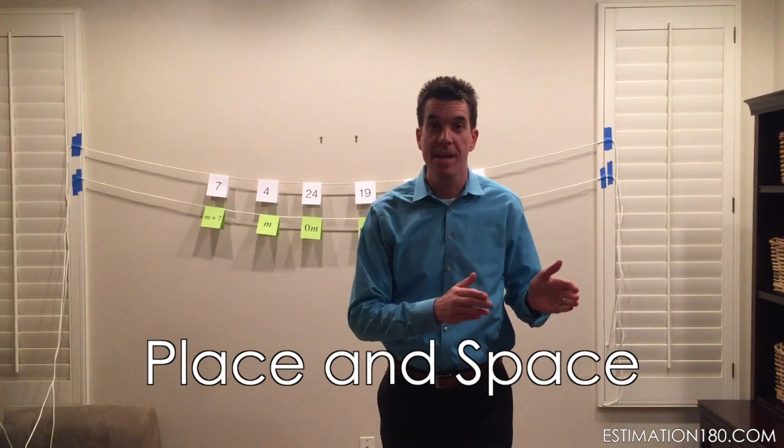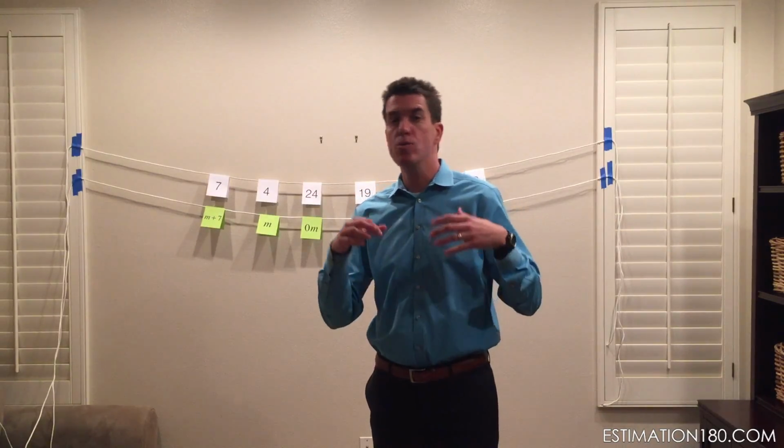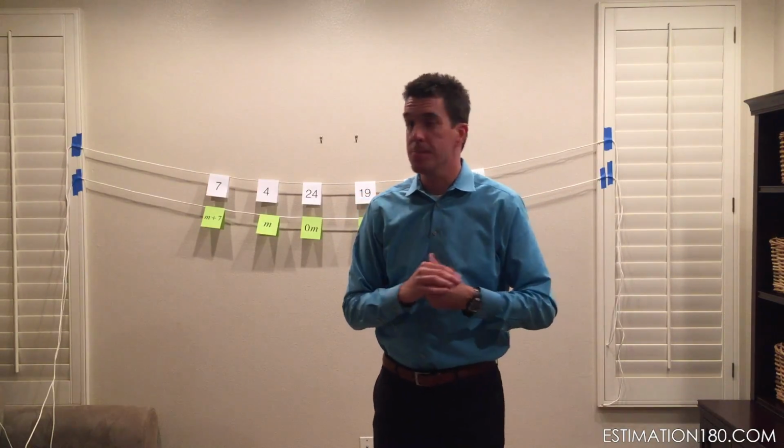Place and space. The idea behind place and space is that for any clothesline activity, students first place the cards in a numerical order or logical order that makes sense to them. Once they do that, then work on spacing the cards. In other words, find distances between cards that make sense to them. Keep working on that number sense.